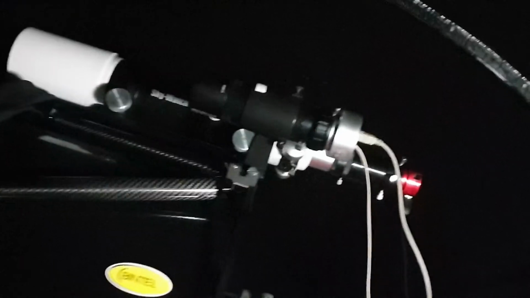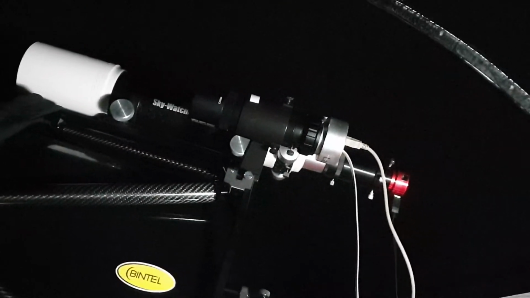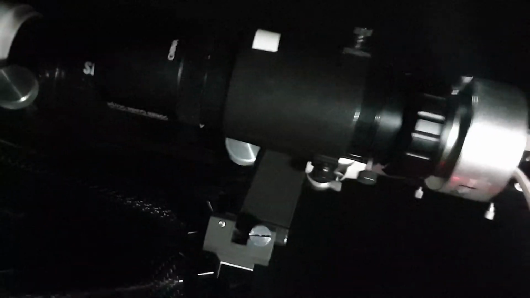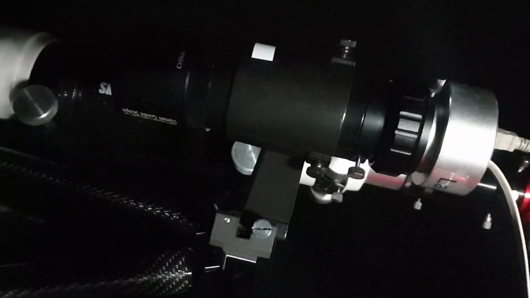Right. So we've got the ED80, the 80mm telescope, up on the top there. But then we're using just this little scope, about 150 mil or something, that you're guiding with. It's a 50mm and 160mm focal length. Yeah. So its field of view is quite large.